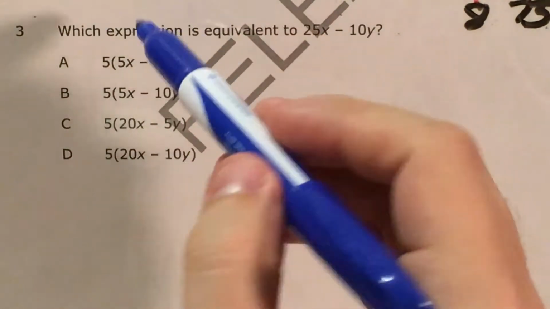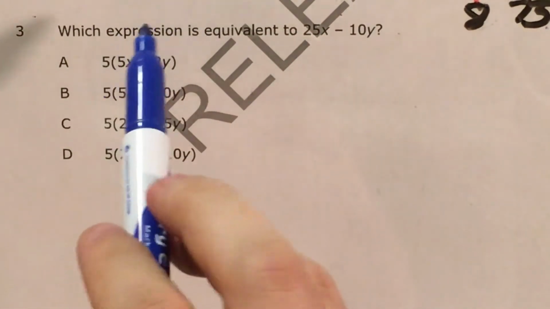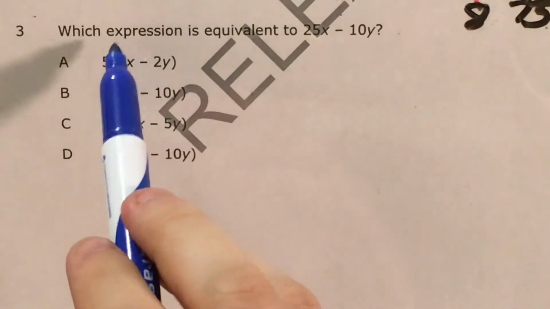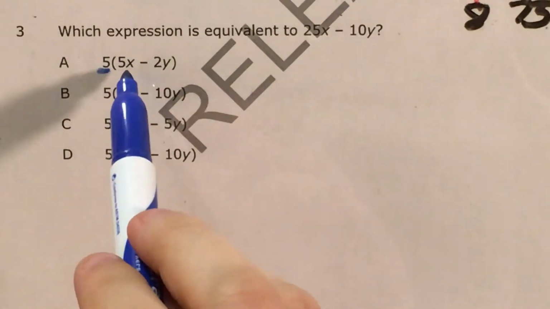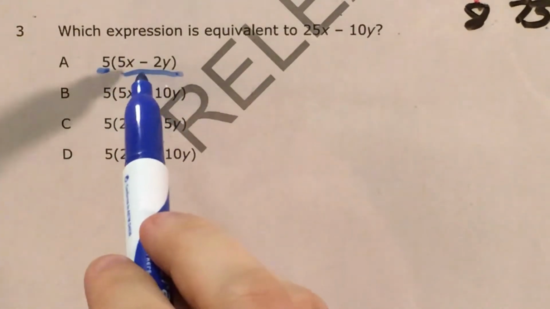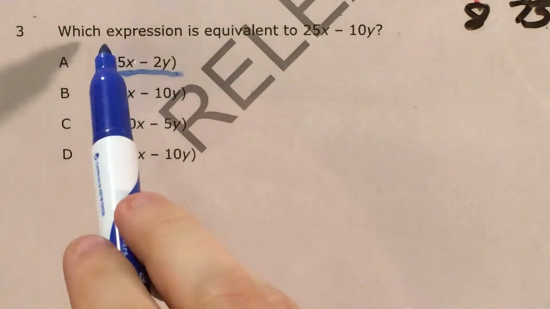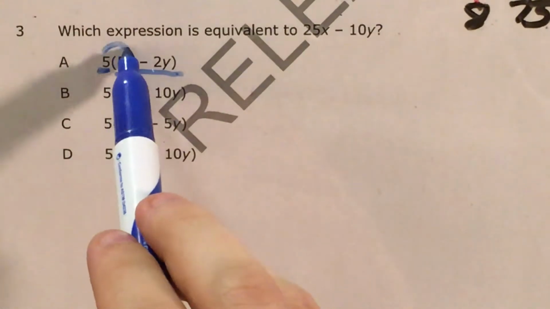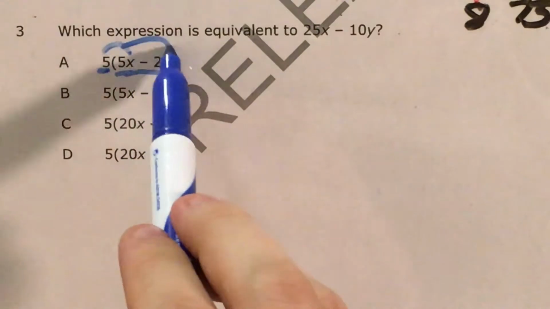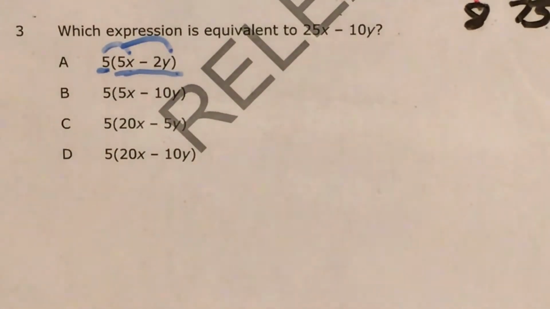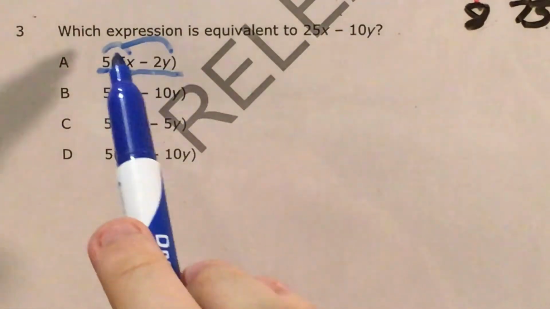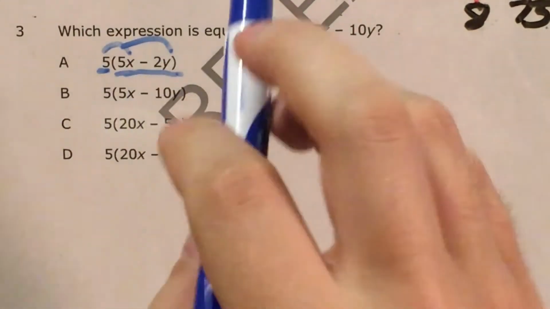The basic idea of the distributive property is that it's the opposite of doing this factoring process. What I'm going to do is if I see 5 and it's multiplied by a set of parentheses with some stuff inside that's being added or subtracted, I need to multiply it by my first thing and my second thing. And if there were 3 things, I would have to multiply it by my third thing as well, and so on and so on. But the idea is, I would do 5 times 5x.